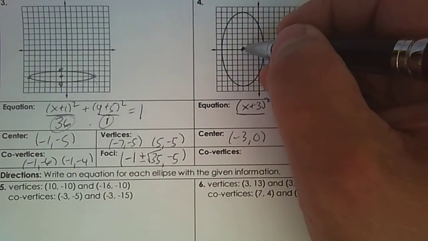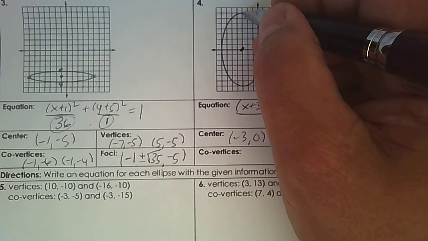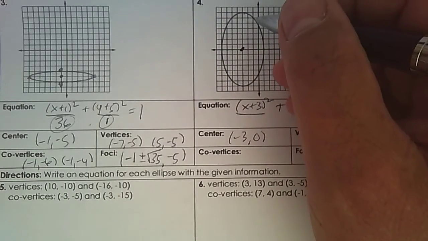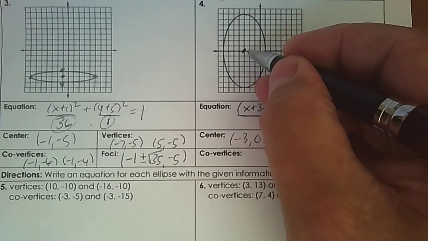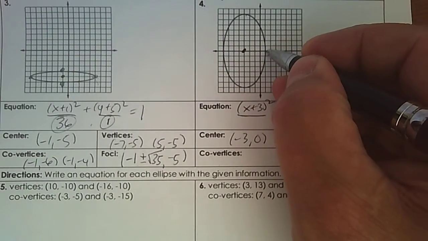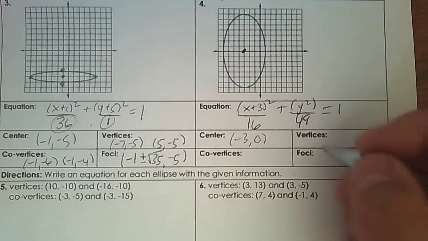The denominator: find the distance from the middle to the top. That's going to be your major because it's longer going to the top. If you count that, that's 7. If you square it, that's 49. Count the distance to the right. That's 4. Square it, that's 16.